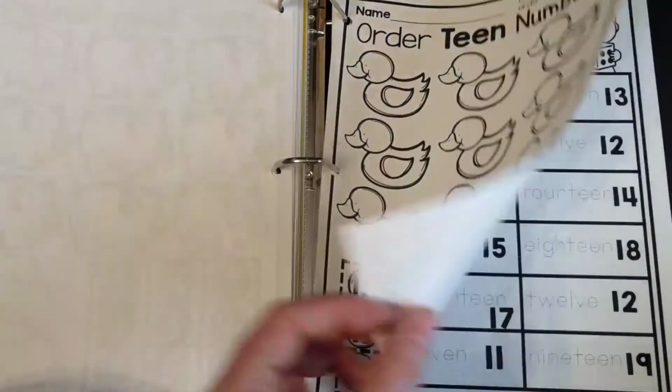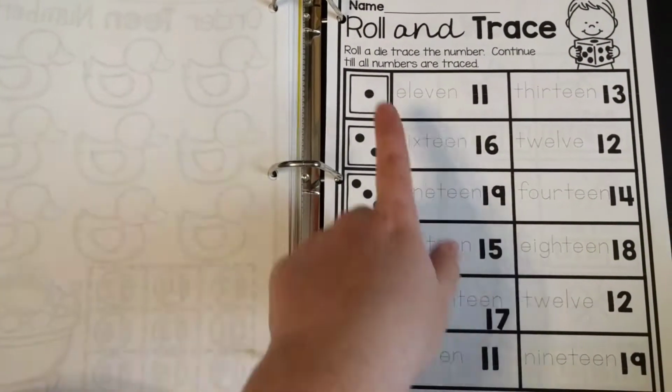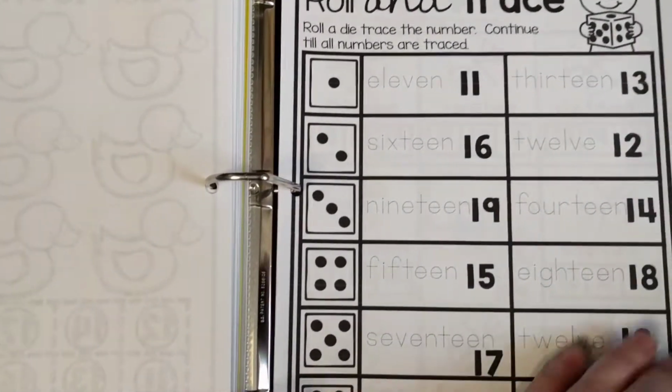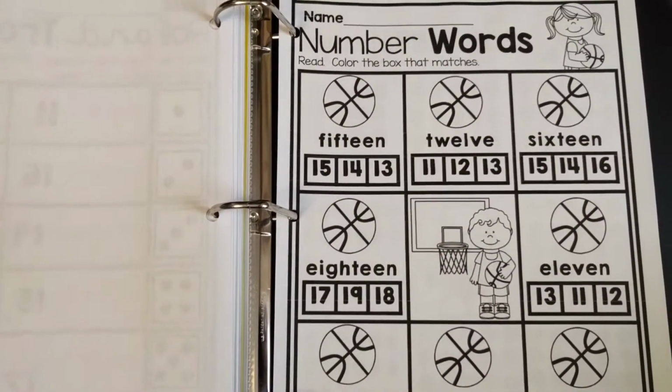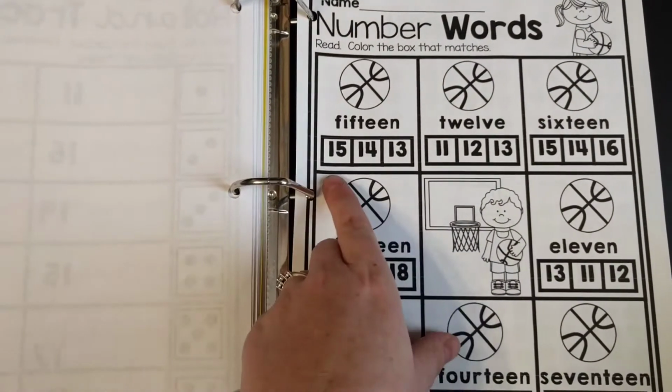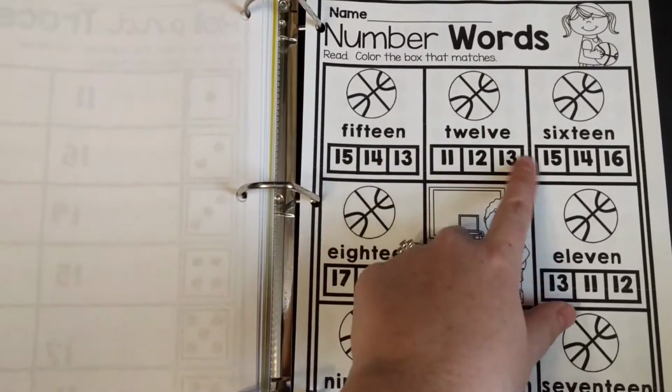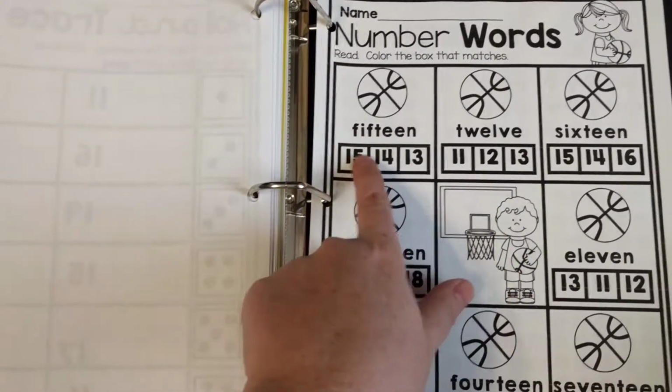Here's a roll and trace. They're going to roll a die, and then they're going to trace a number word. Here's another one with number words. This is like a basketball one. They're going to color in the box for each of the number words. So for 15, they'll have to read it and then color in 15, and so on.